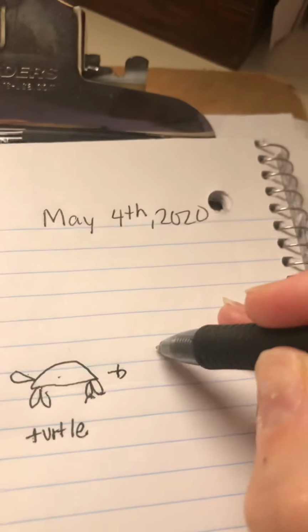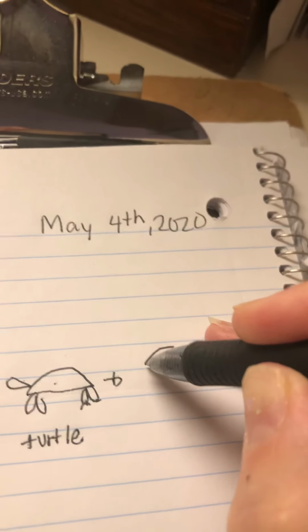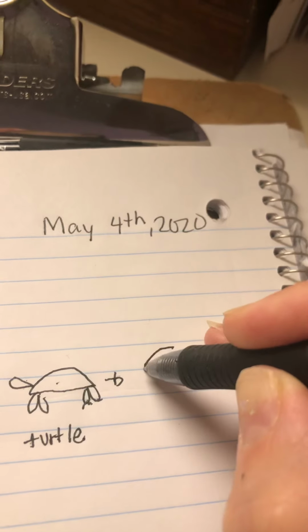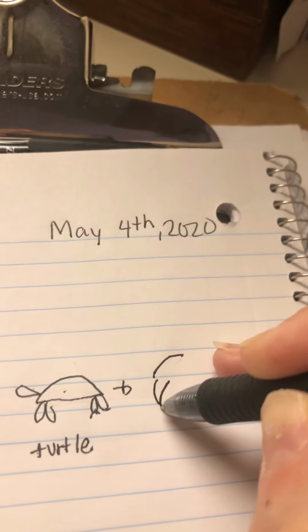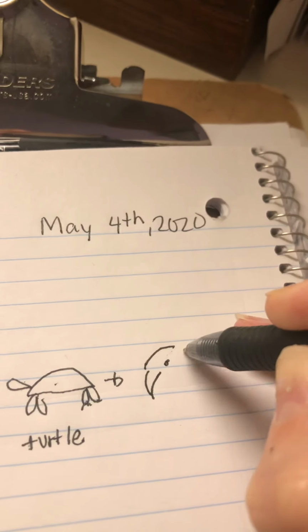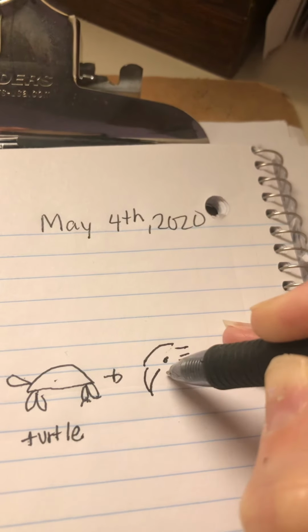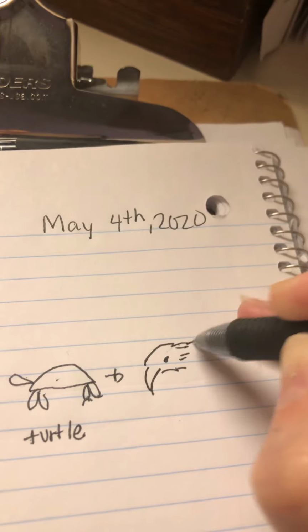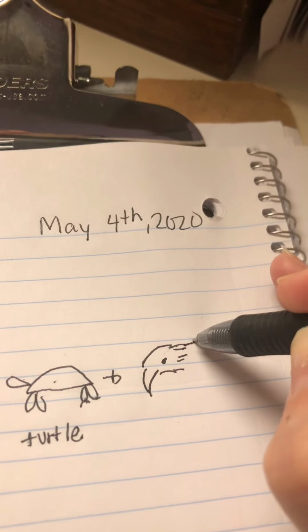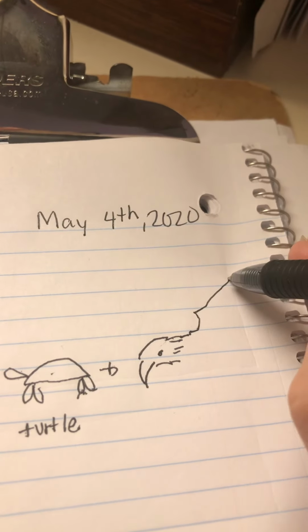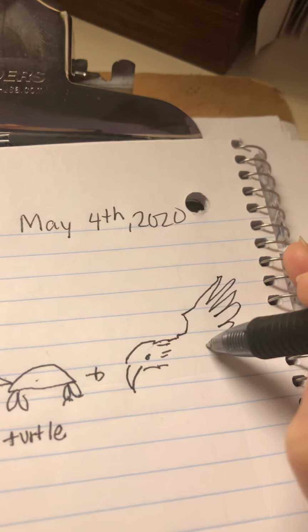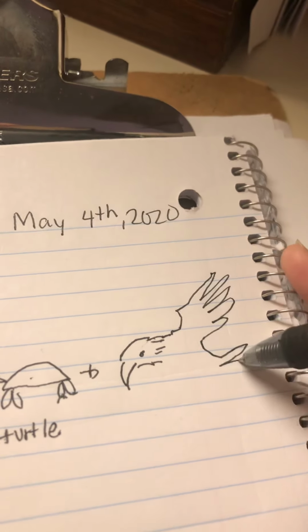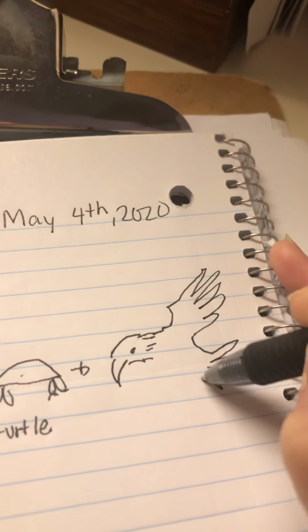So we can draw the eagle. He has kind of a sharp beak for eating animals. And his head kind of goes like this. I see that his wing comes out. And he has back feathers.